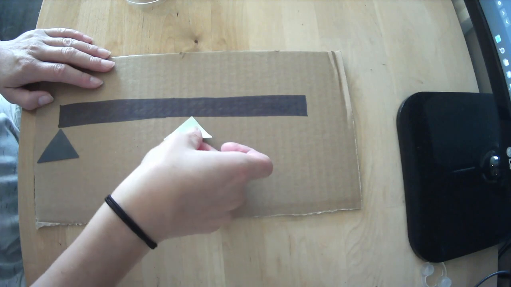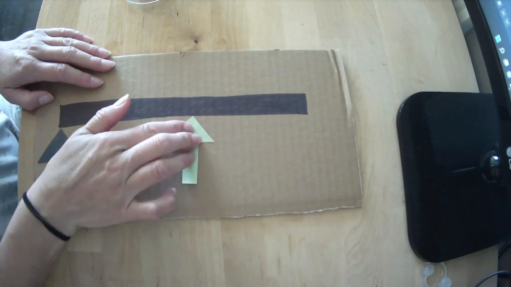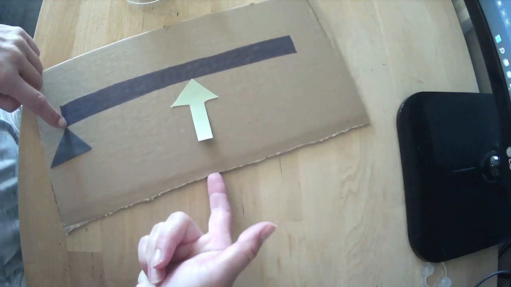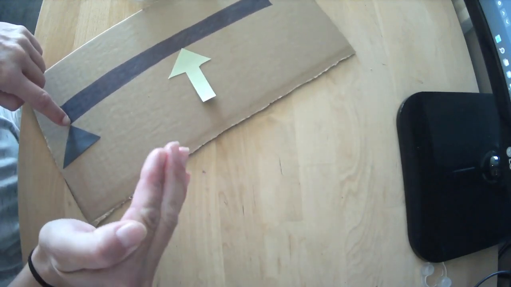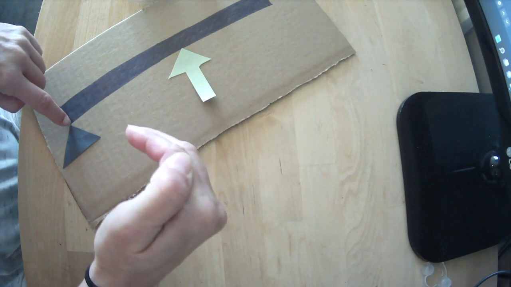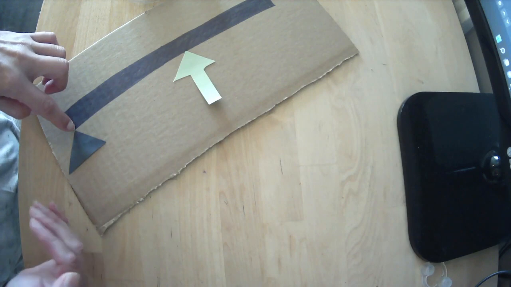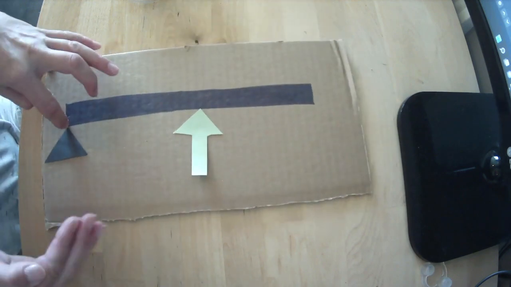What if I moved my arrow to right here, with the thumbtack still there? It's still trying to make it spin in the same direction. We've got a smaller eccentricity, so it's probably a smaller moment, but we're just talking about positive and negative moments right now.